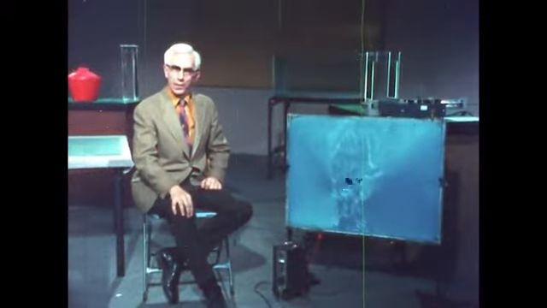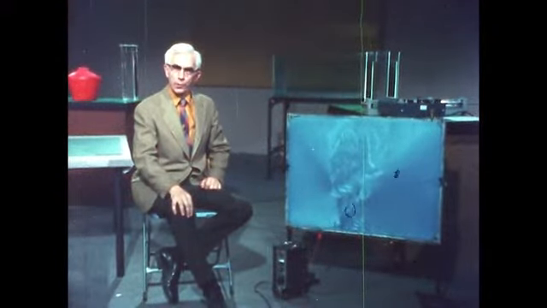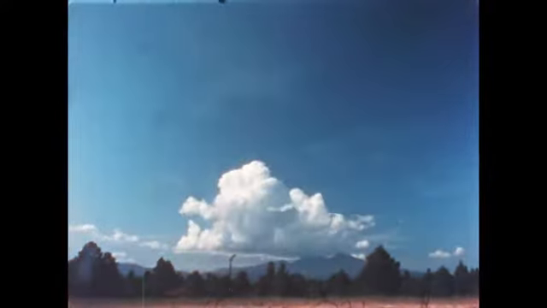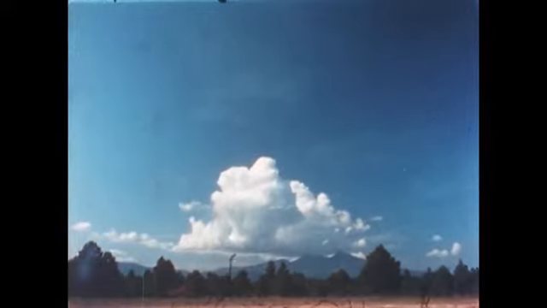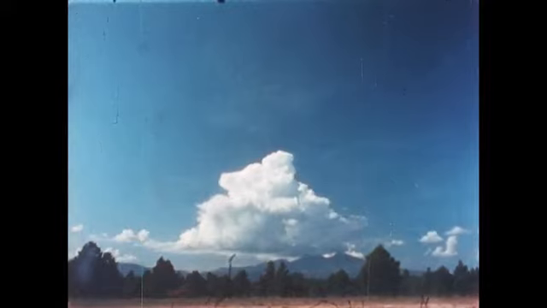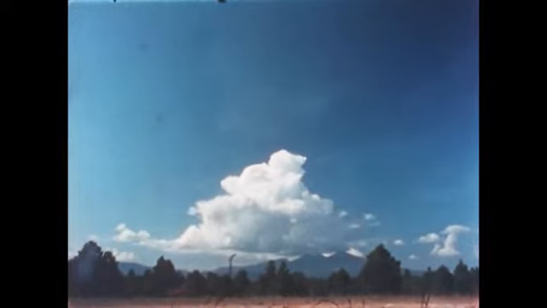This fluid is being heated from below, like when the sun warms the ground at the bottom of the atmosphere. The moving fluid carries the heat upward from the ground. This is convection. The rising heated air gives a characteristic appearance to the clouds we call convective clouds.